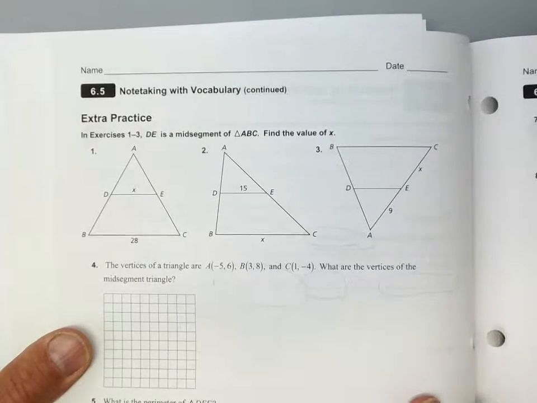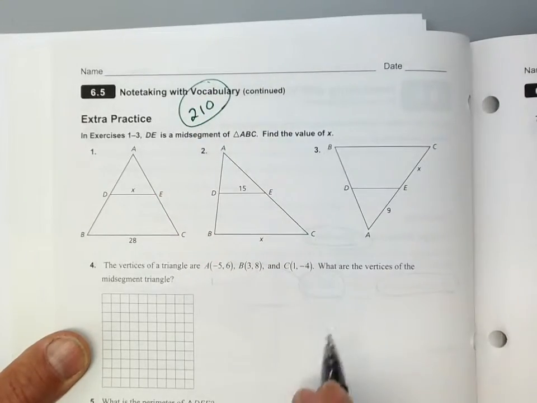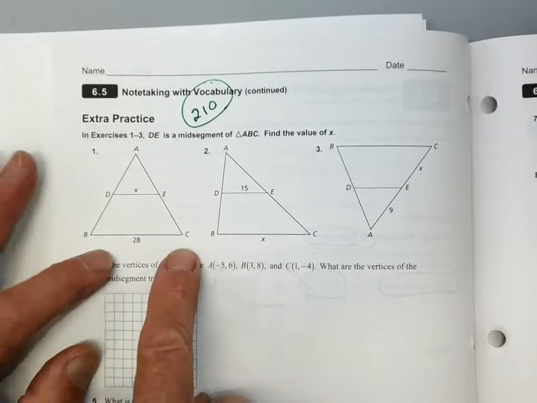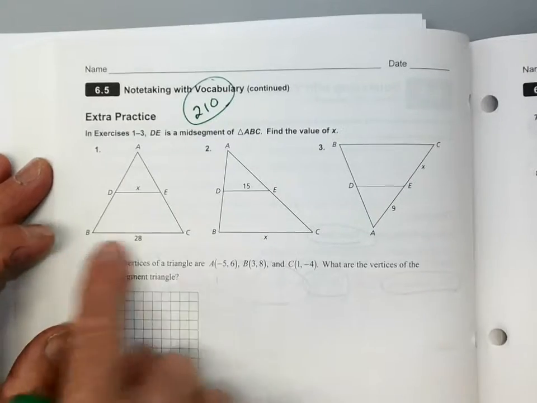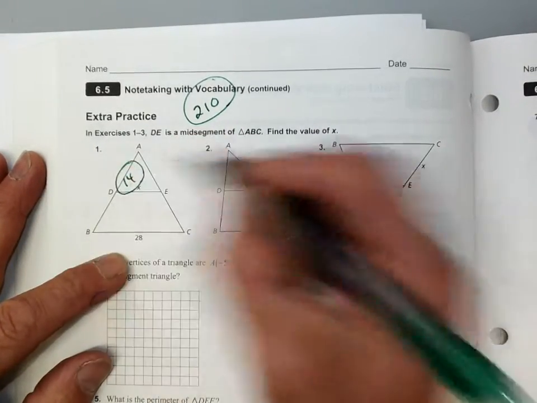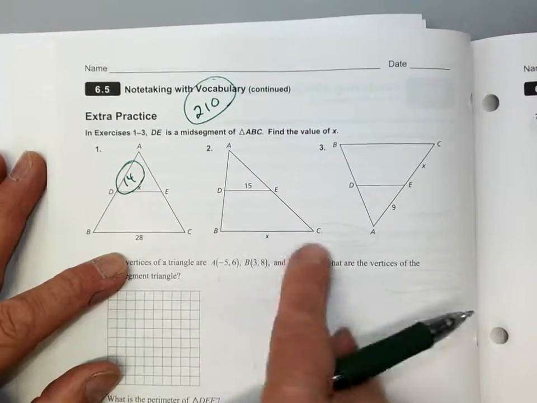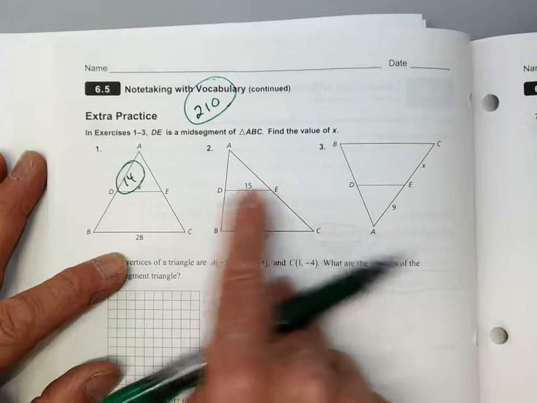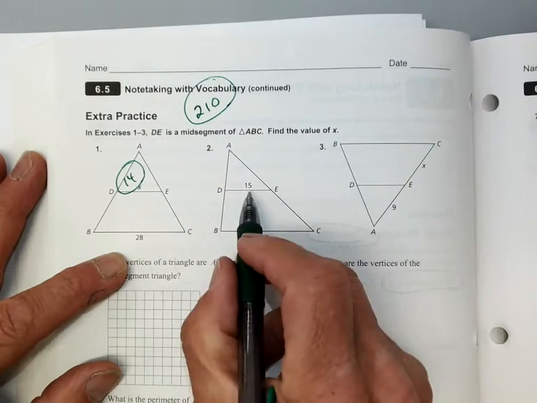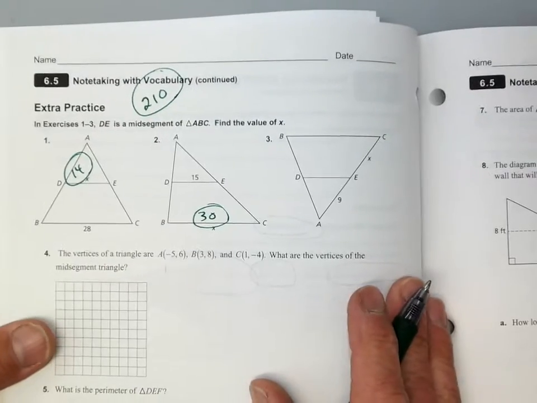Turn the page. We're on page 210. Pause if you're waiting for kids. But this is easy. 28. What's x? 28. What's x? Yeah, 14. Easy. DE is 15. What's x? 15. What's x? Yeah, well, if this is half of this, it'd be twice as long, or 30. Good.